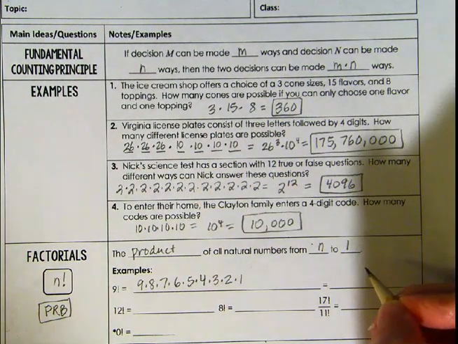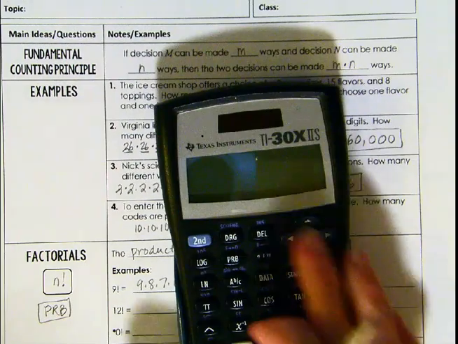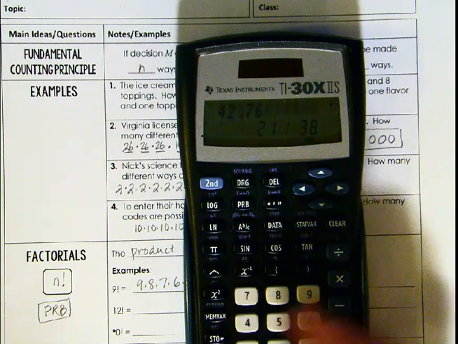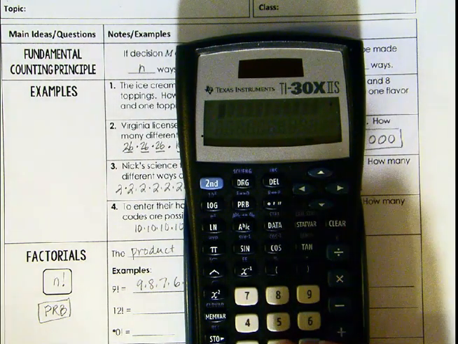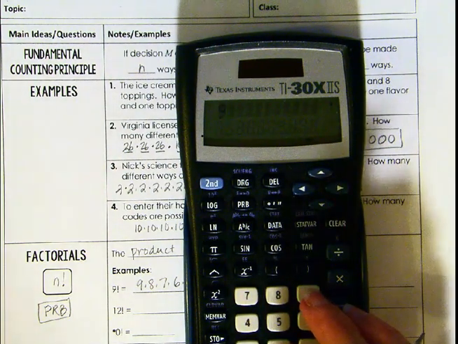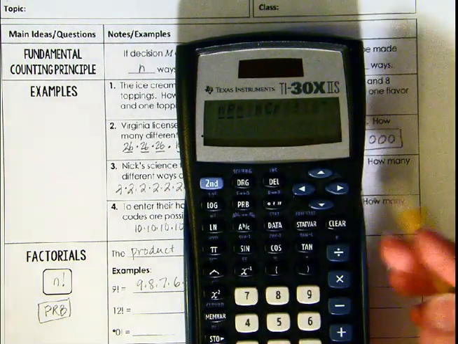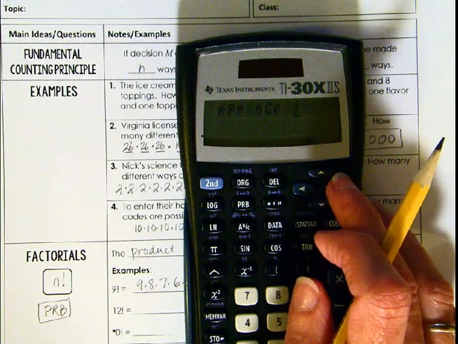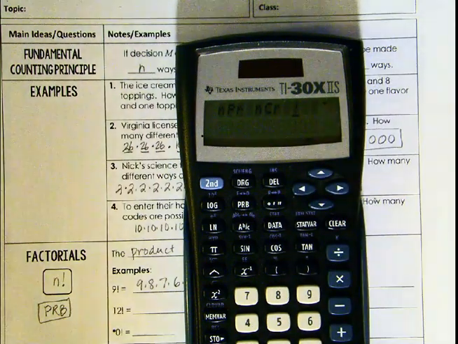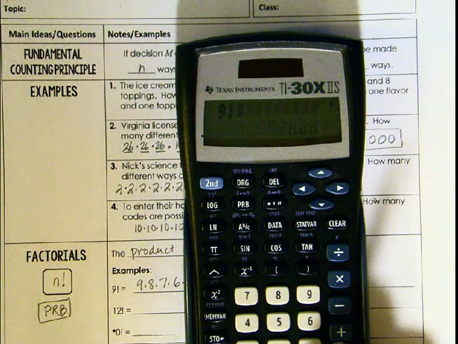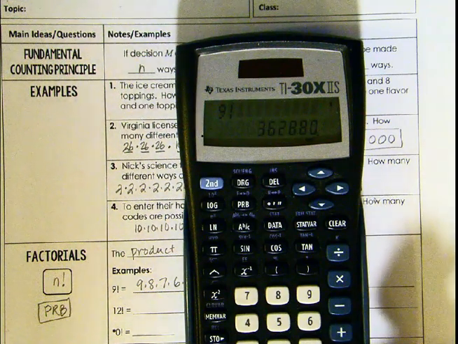But no one ever wants to multiply all that out, so I'm going to show you how to do it on your calculator. First of all, let's turn it on. There we go. Clear this out. Okay, so 9, and then you hit that PRB button, and notice it's given us our 3 different ones. We're just going to tab over till we see that factorial button and hit enter, and notice it's got 9 factorial. Enter again, and it gives us that answer.